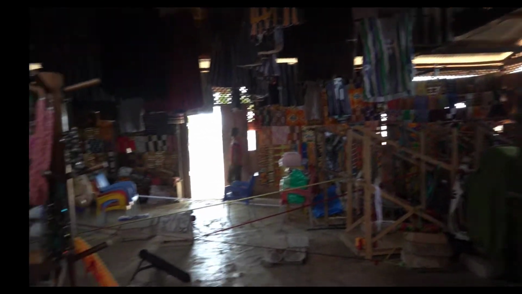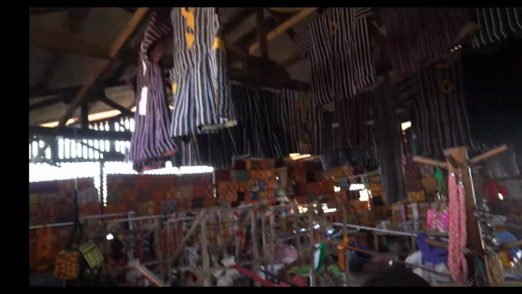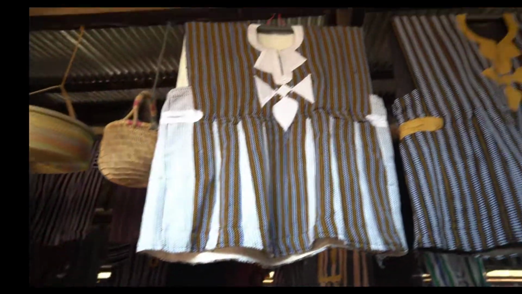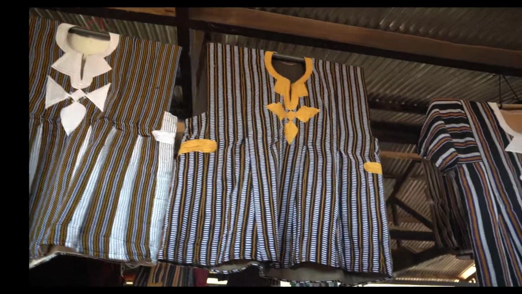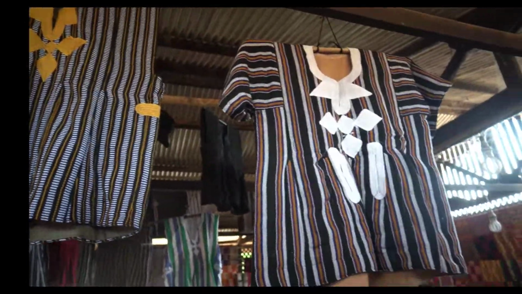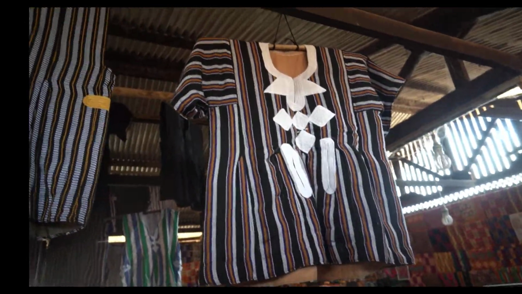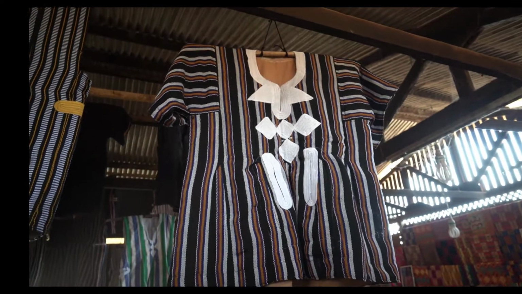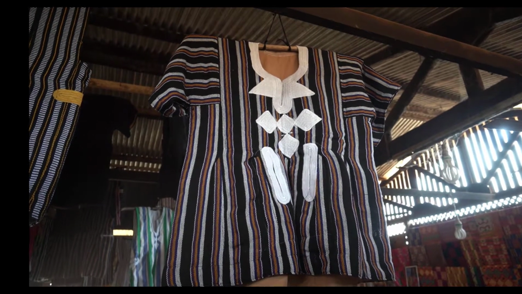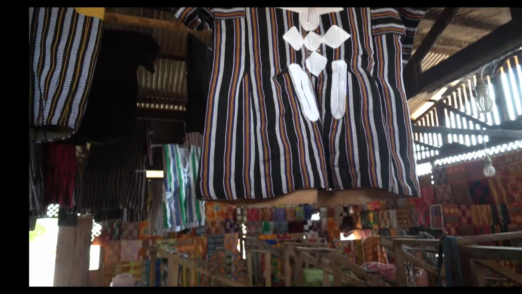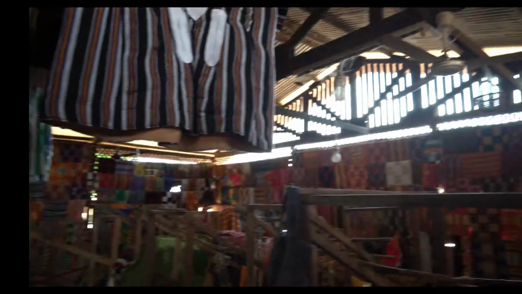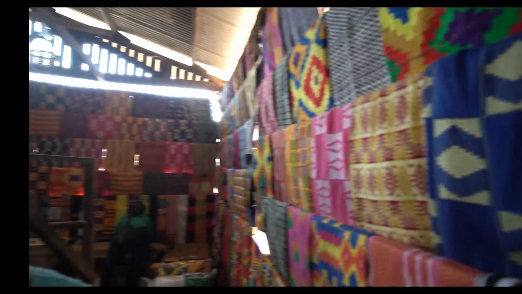Well, this is wonderful, wonderful. And I want to thank you for taking the time to explain this to us and to share it with students who'll be learning about the beauty of African culture and this textile tradition among the Ashanti people of Ghana.